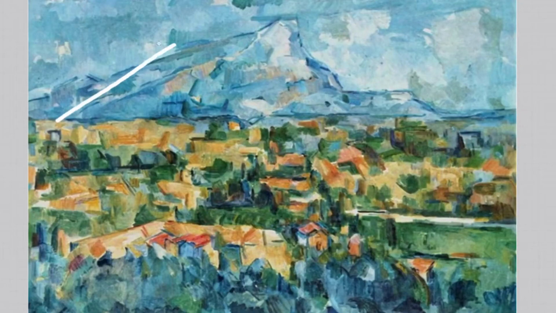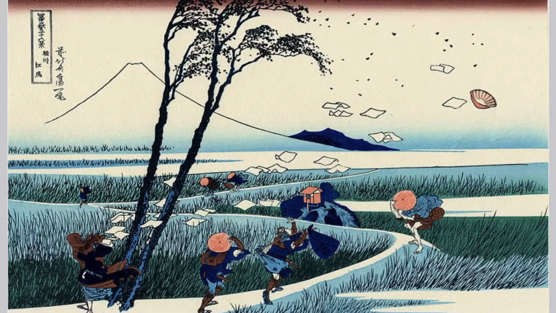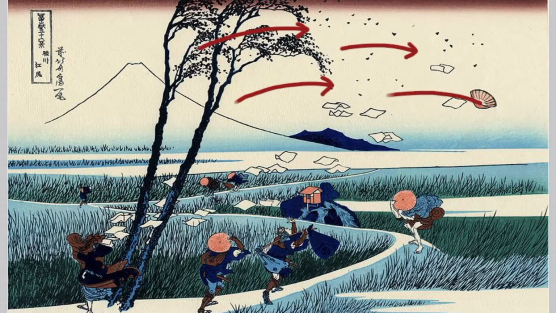In this painting by Cézanne, for example, your eye tends to travel upwards in a triangle form. In this example of movement in art, the artist shows the movement of the wind throughout the shapes of paper. The lines of the figures and the lines of the billowing clothing convey movement in art as well.